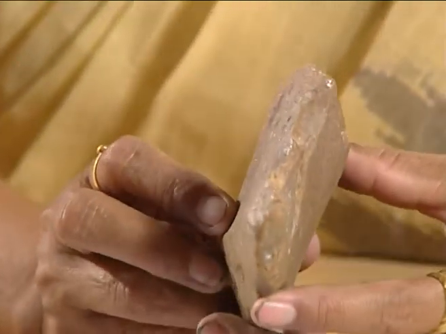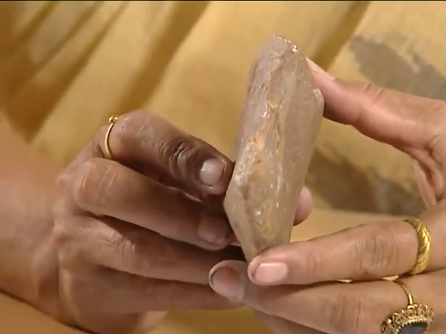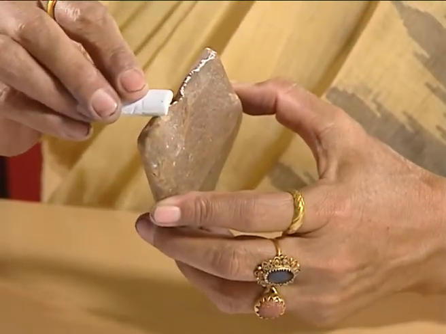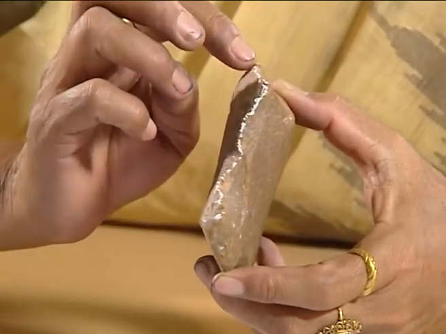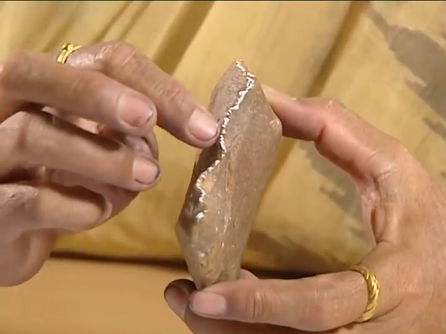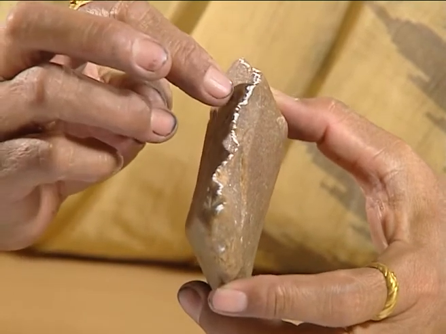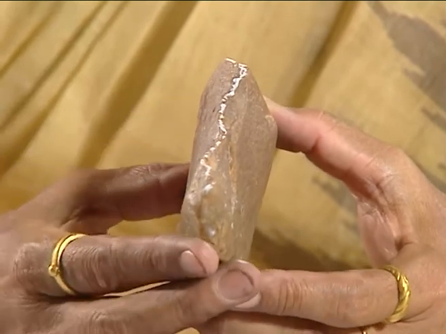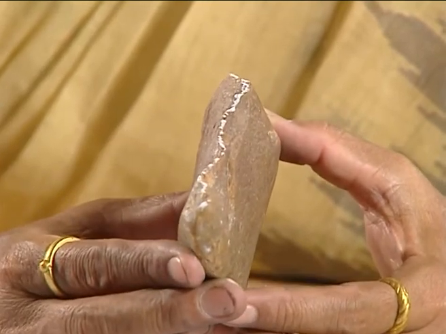Now let's come to the profile view. The line of profile is continuous and somewhat wavy. It can be identified as sinuous. And the profile view is thin.